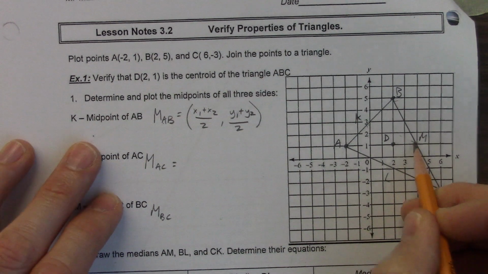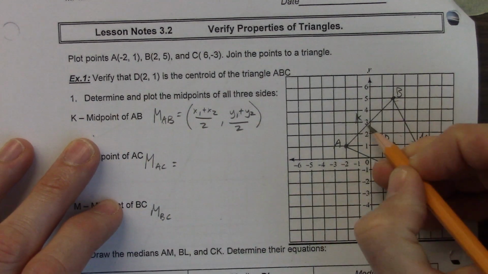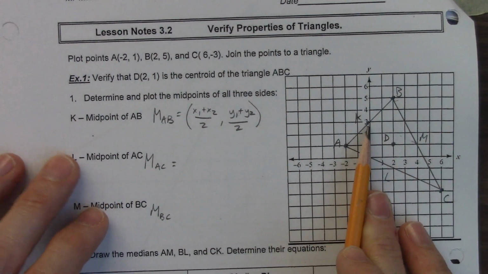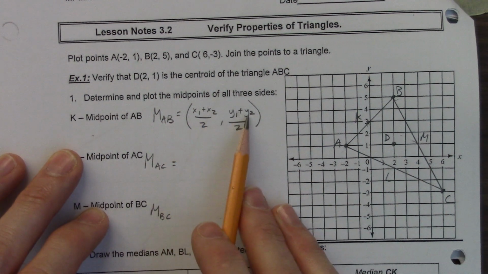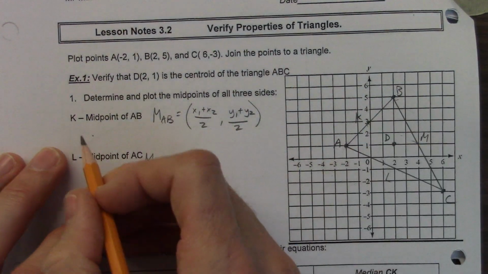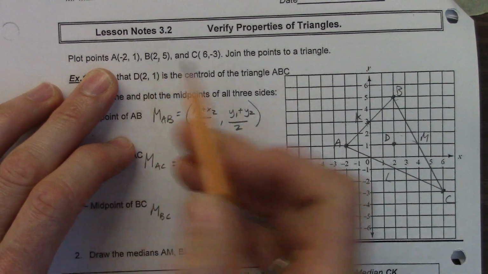So we're going to call K the midpoint of AB. So AB, this is K right here. Okay? So we need to figure out what K is. So we use our midpoint formula. We're adding the x and the y values of points A and B. So A is up here and B is here. Here are my two points, A and B.